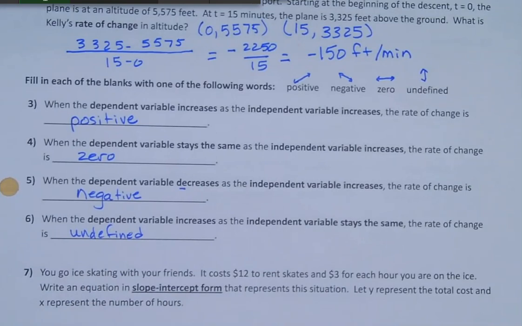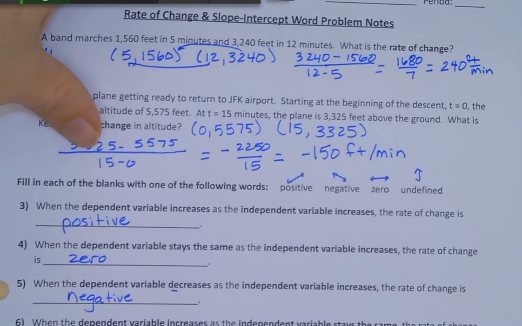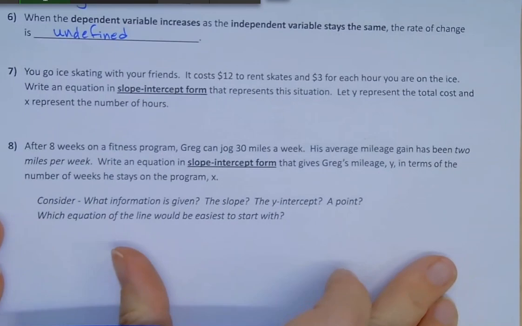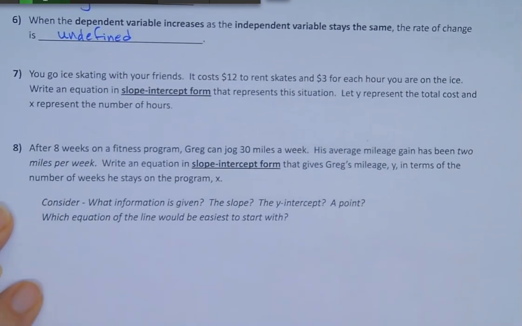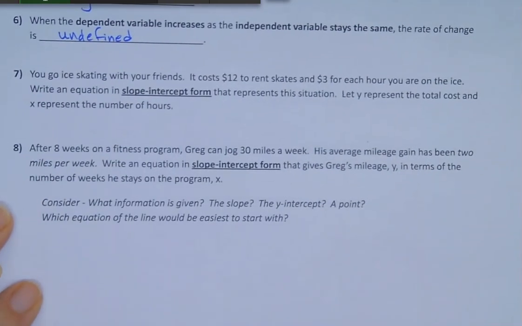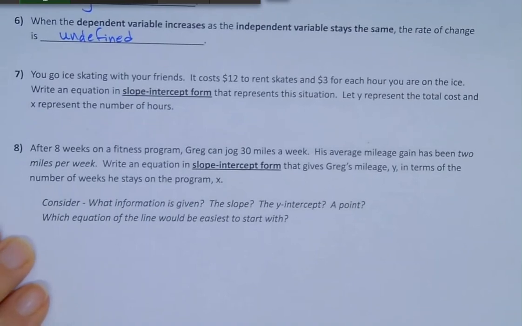Okay, so we're going to go ice skating with our friends right here. You go ice skating with your friends. It costs $12 to rent skates and $3 for each hour that you are on the ice. We just need to write an equation in slope-intercept form to represent the situation.